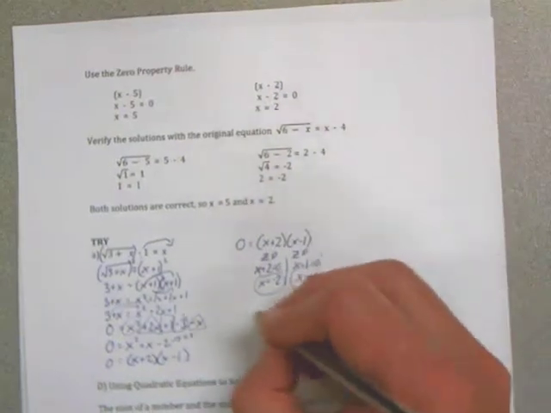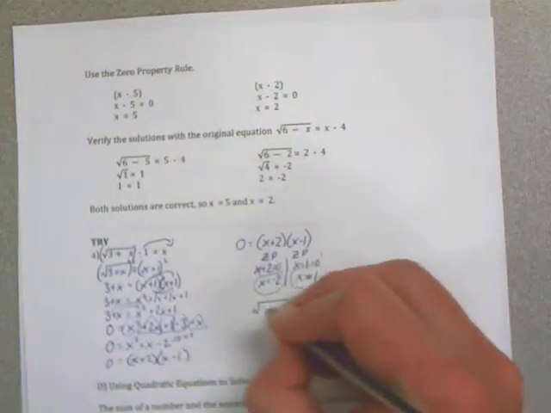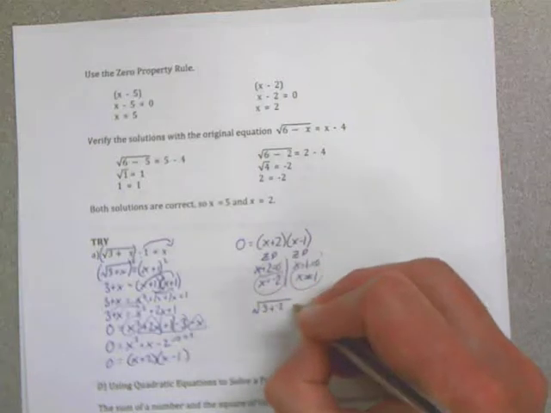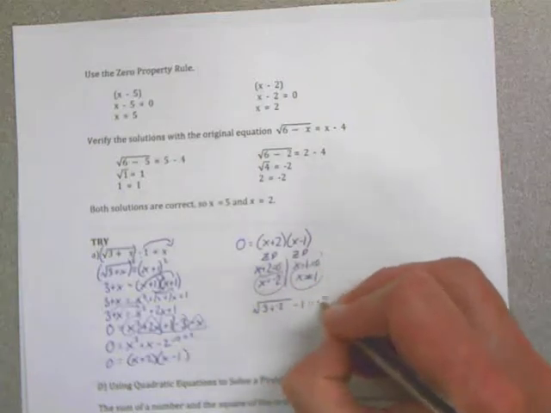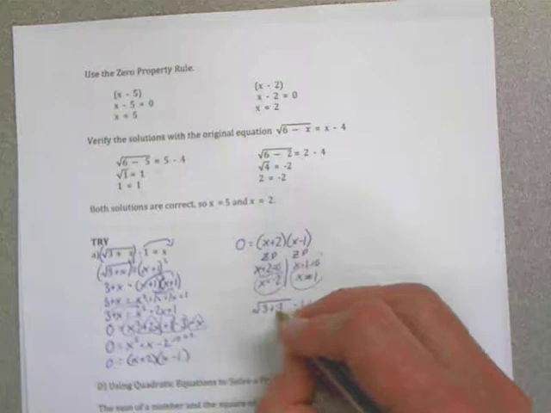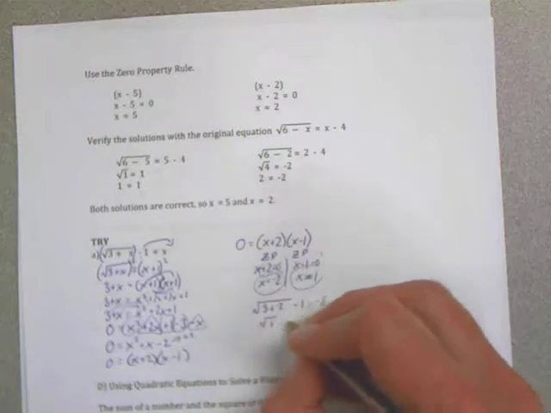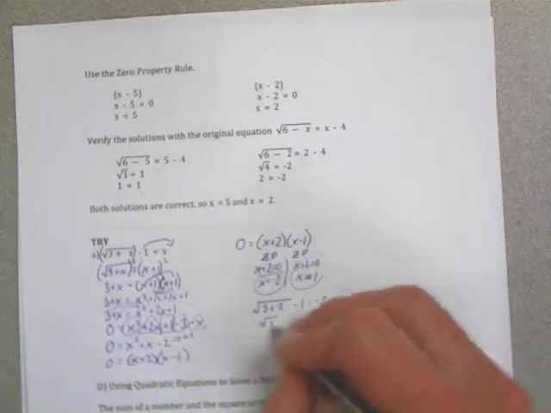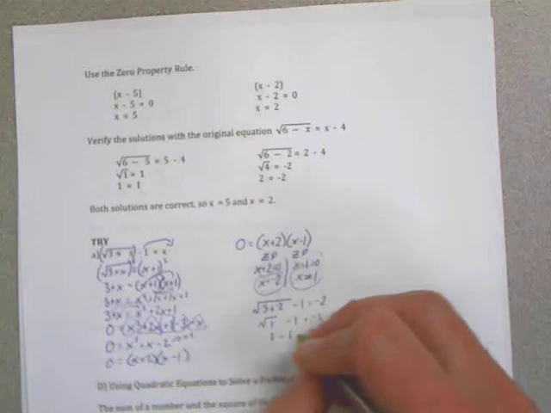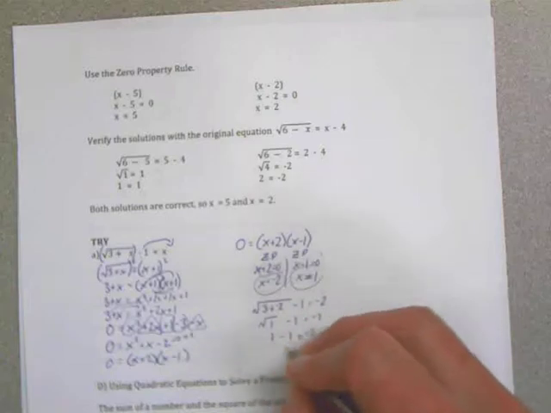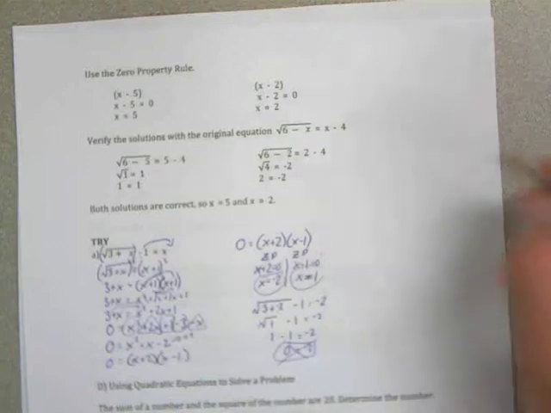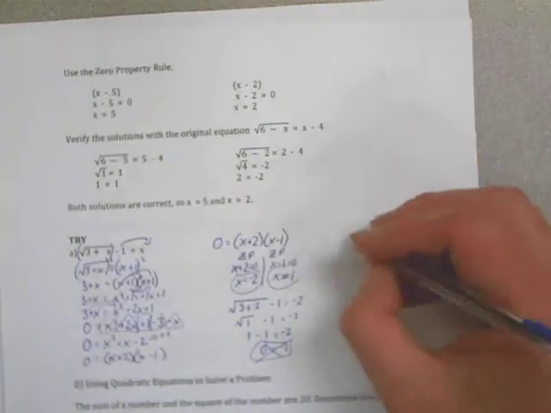So, put it back in the original equation. The square root of 3 plus negative 2, minus 1, is equal to negative 2. 3 plus negative 2 is the square root of 1, minus 1, is equal to negative 2. Square root of 1 is 1, 1 minus 1 is 0, is equal to negative 2. That does not work. What about the next one?